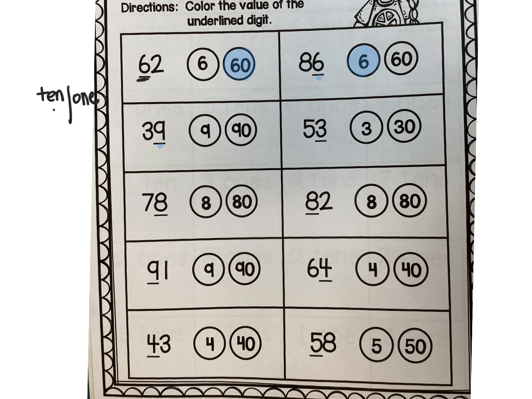Okay, let's look at this 9. What side is it on, the 10s or the 1s? Yep, it's on the 1 side, so we're going to fill in the 9. Now let's look at the 3. Is it on the 10s or the 1s? Yep, it's on the 1s. Okay, now look at 78. Is the 8 in the 10s column or the 1s column? Yep, so it's worth 8.